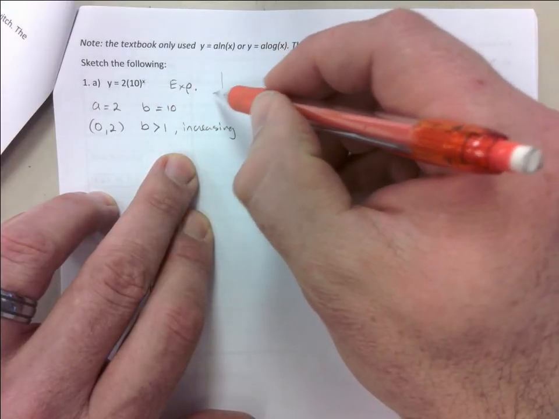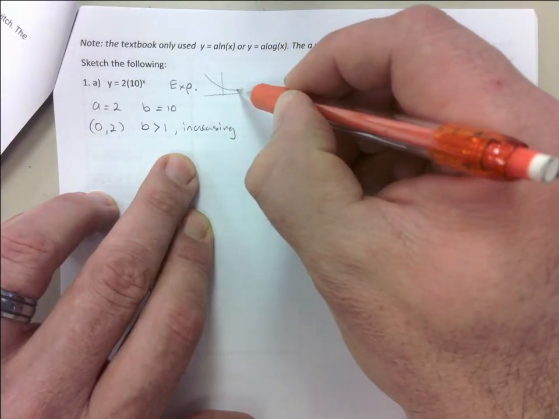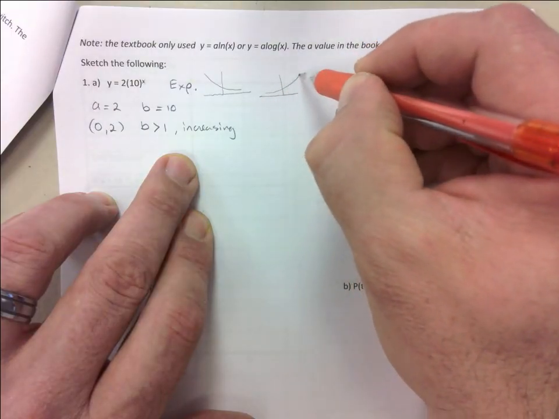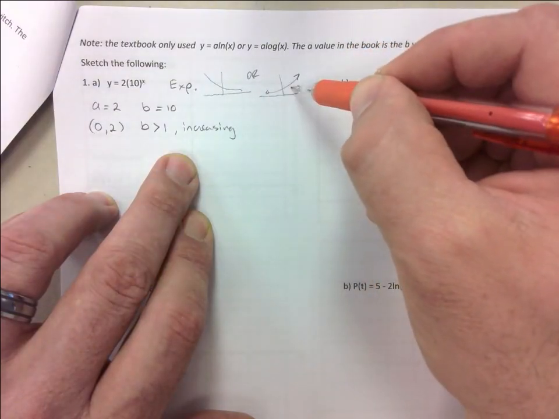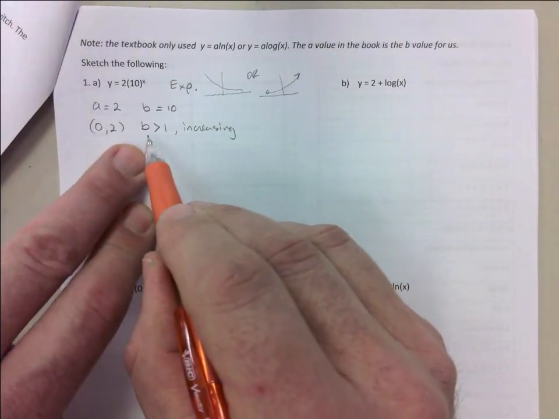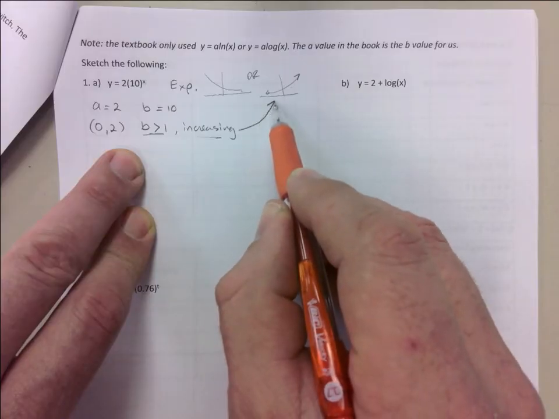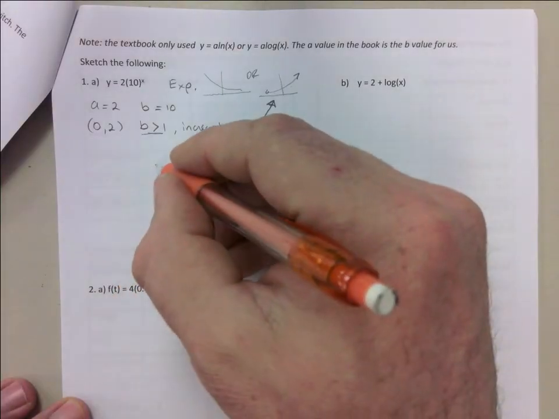At first, when you just look at it, I hope you understand this is exponential. What are our options for exponential, folks? It would be either this, or it would be this. Those are my options for exponential. But then I narrow it down even further because b is greater than 1. It's increasing, so it's going to be that one right there. Okay, so let's make a sketch here.